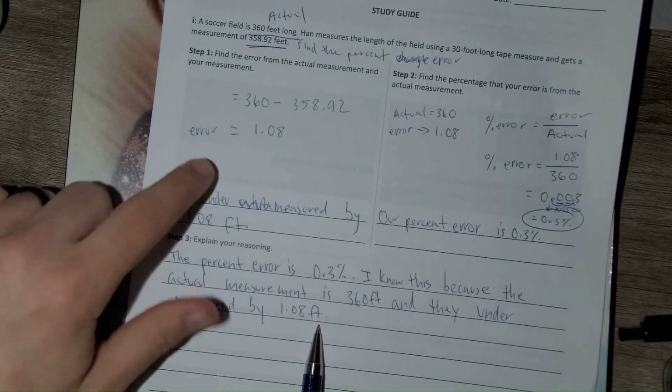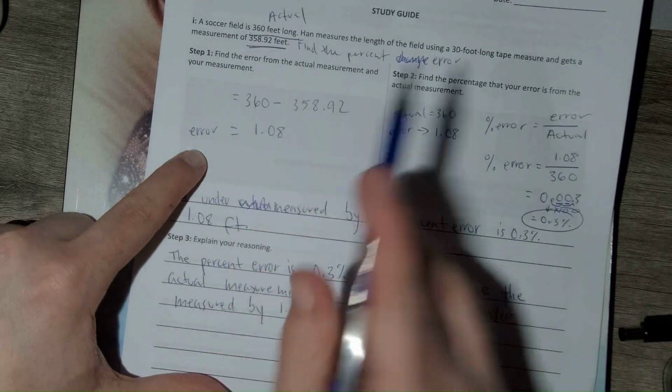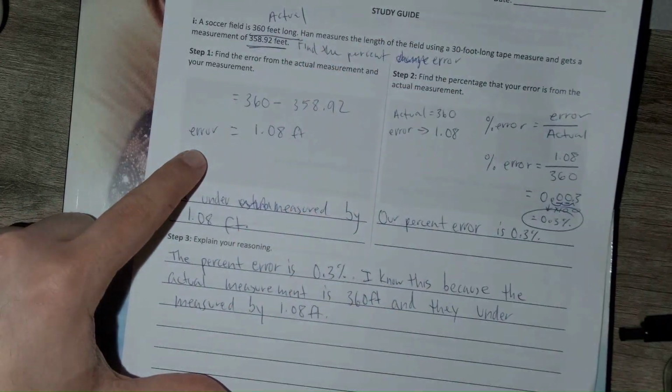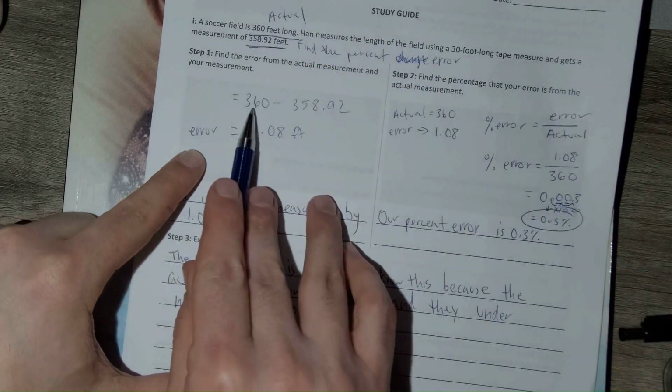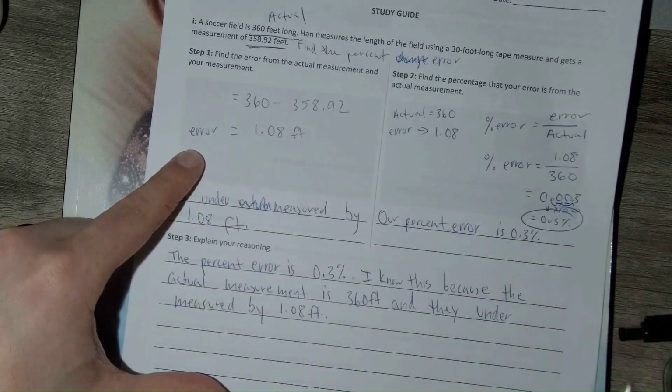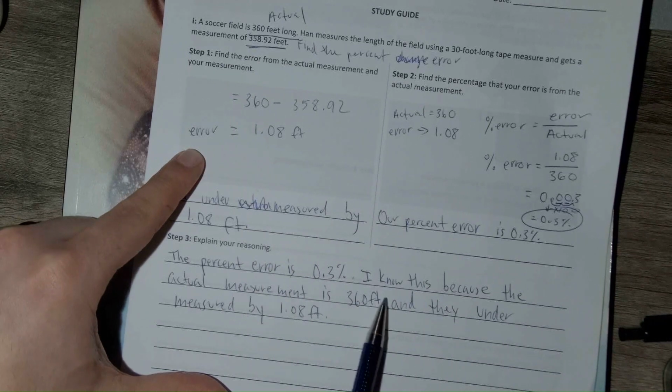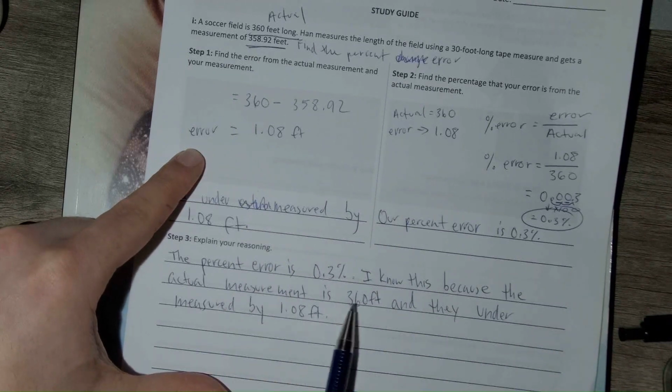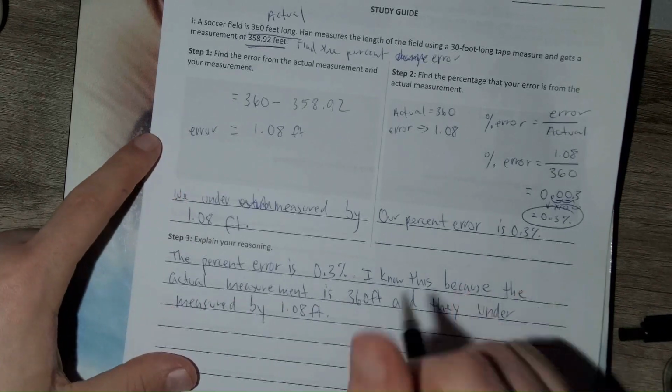So I got that part here. We got an error of 1 and 8 hundredths feet by doing 360 minus how much we erred. We obviously undermeasured, and so that's what I put here. I know this because the actual measurement is 360 feet and they undermeasured by 1 and 8 hundredths feet.